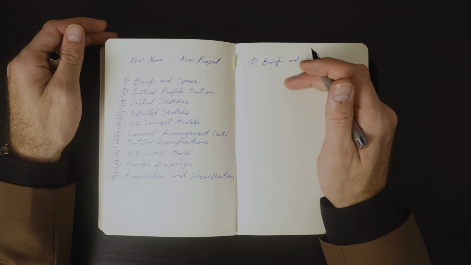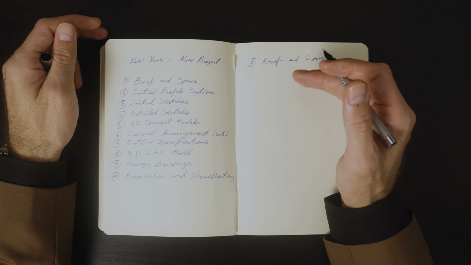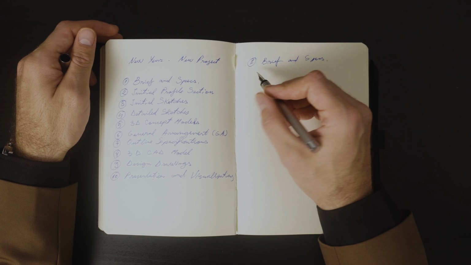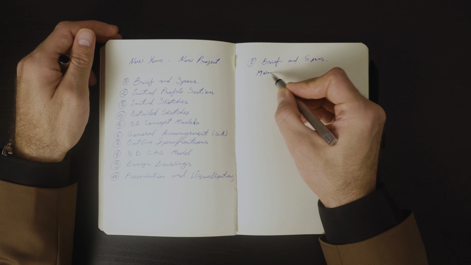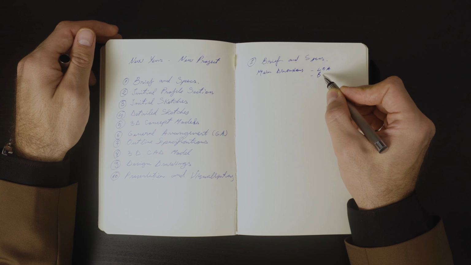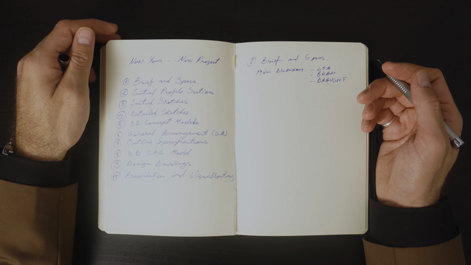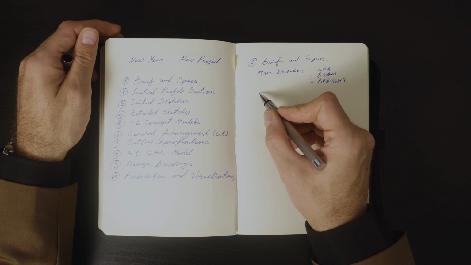And now, starting with the brief, I will state the most important elements that I want to take into consideration in my brief. Information about dimensions, main dimensions like length overall, beam and draft. These are the main most important dimensions.